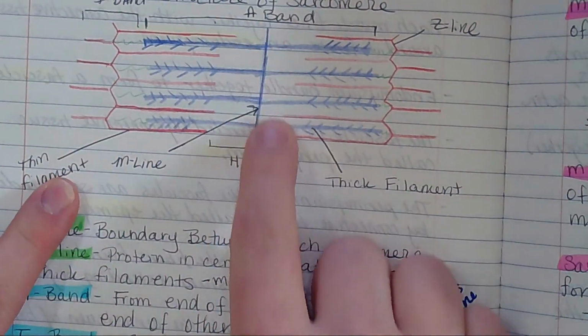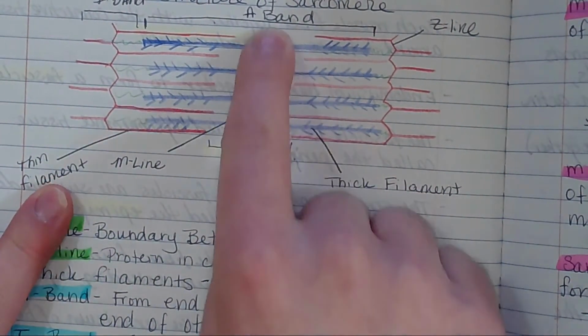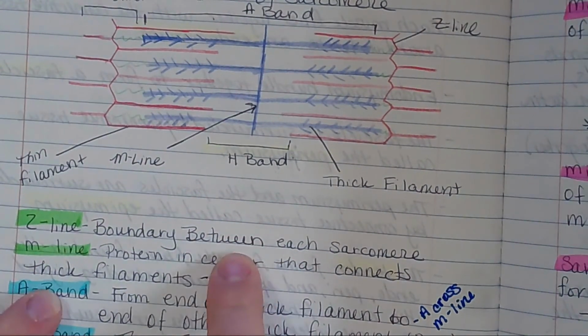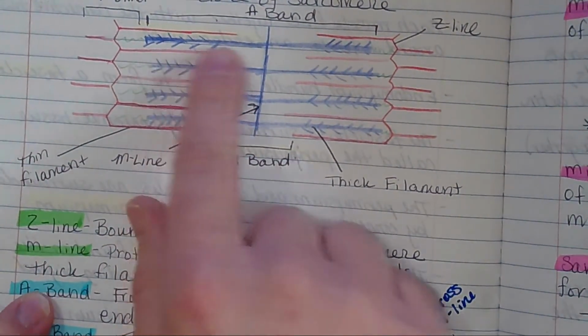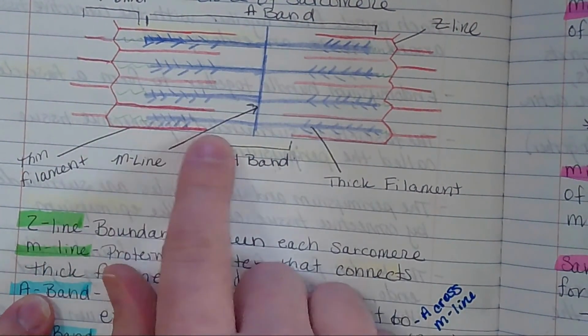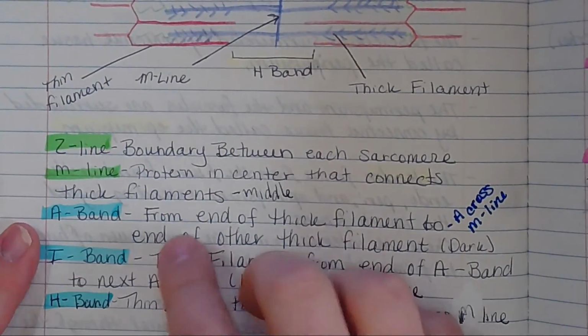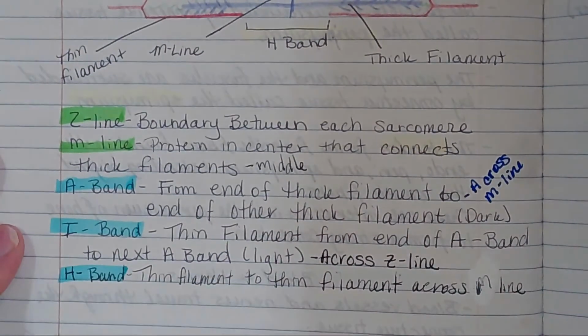Within this, you're going to have a couple other areas. So you can see the M line. The M line is this band of protein that's right down the center. It's the protein at the center that connects the thick filaments together. So these blue ones are the thick filaments, and the thin filaments are these red ones.